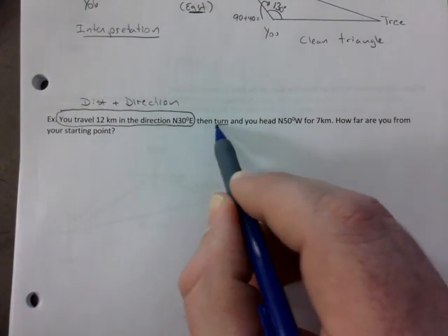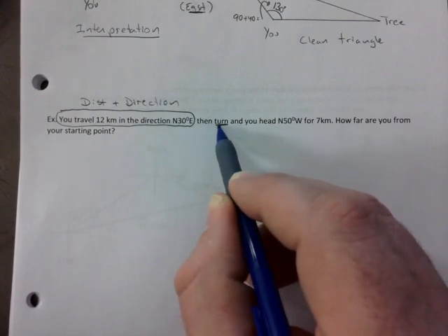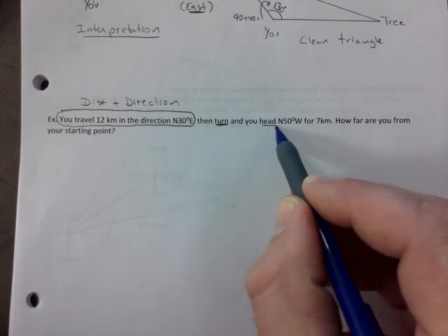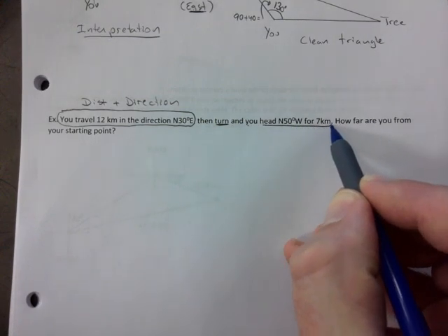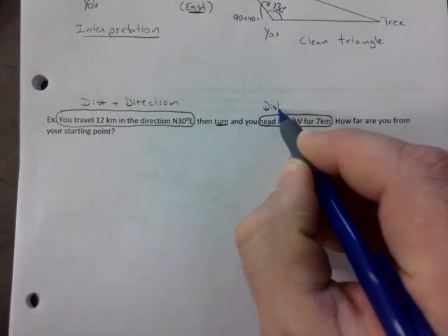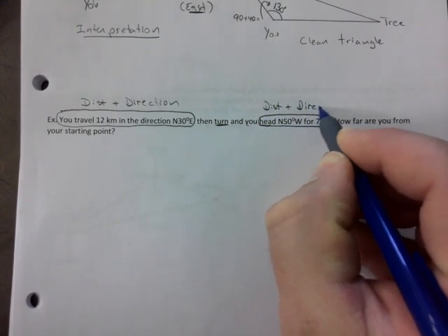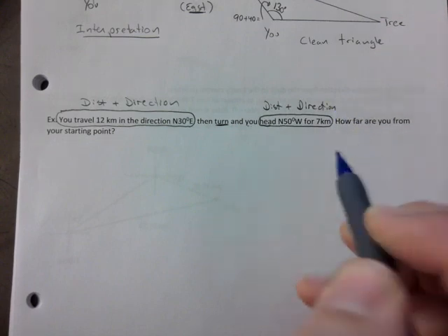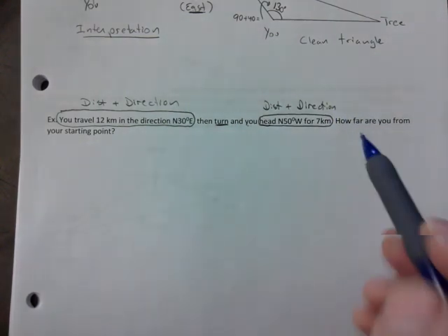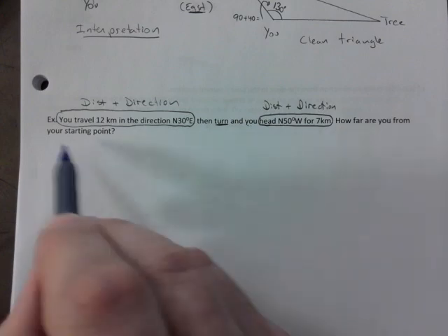Then you turn, very important, and you head north 50 degrees west for 7 kilometers. Right, distance plus direction. Sometimes there's only direction, sometimes there's only distance, but in this case we have both. Okay, how far are you from the starting point?